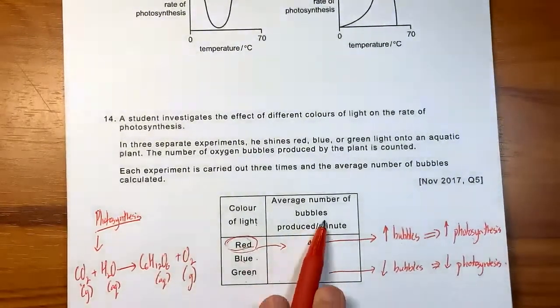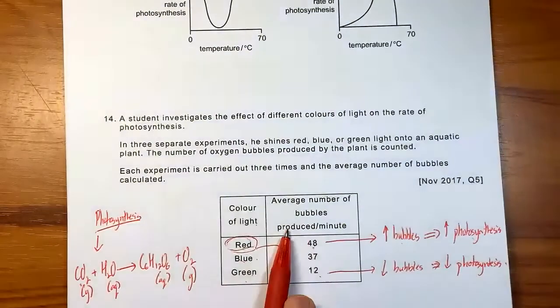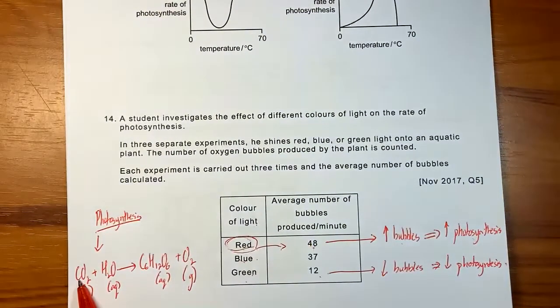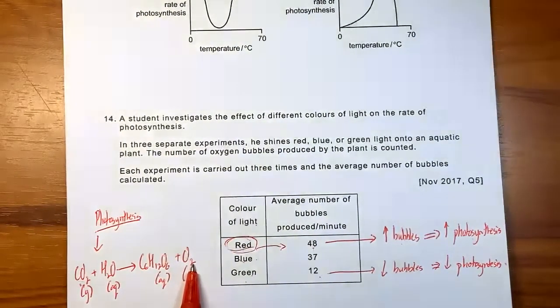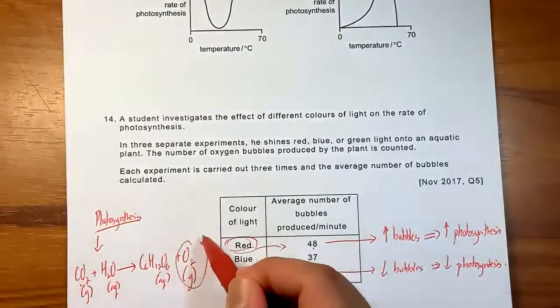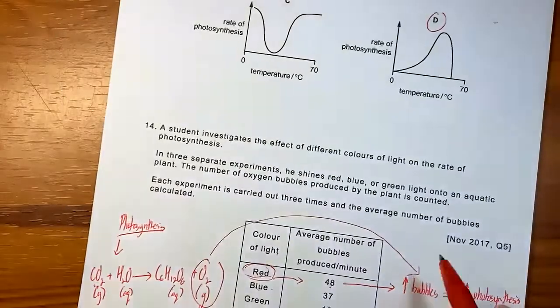So the bubbles that are actually produced are not because of this. It's actually because of the oxygen that is being produced. That's why it relates to here.